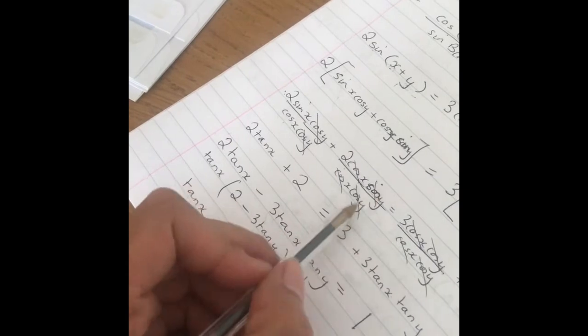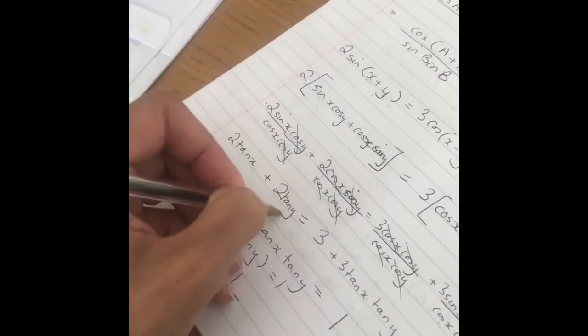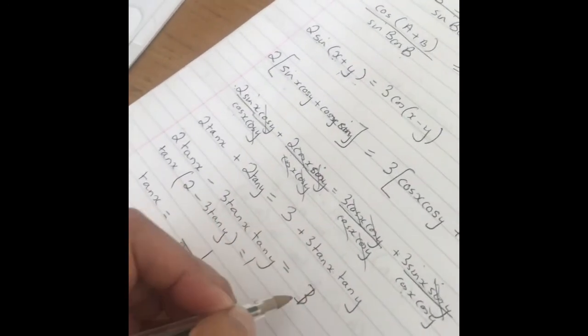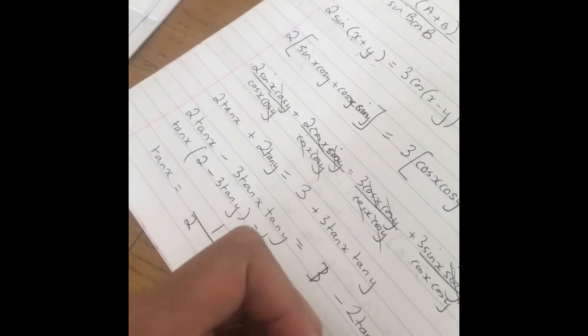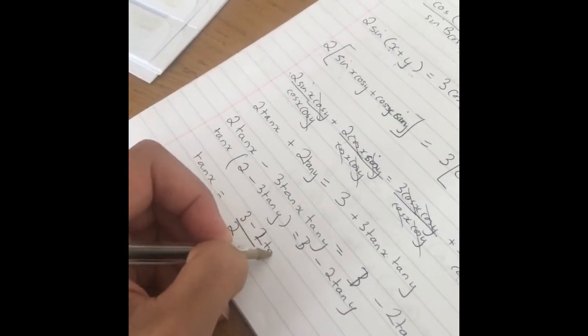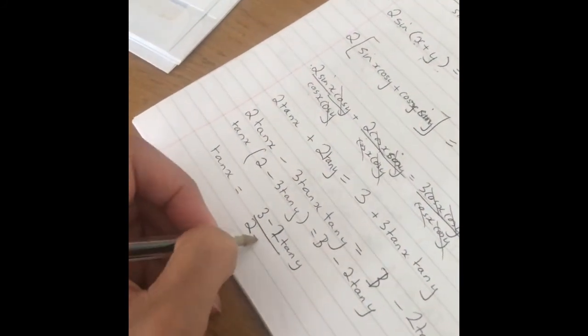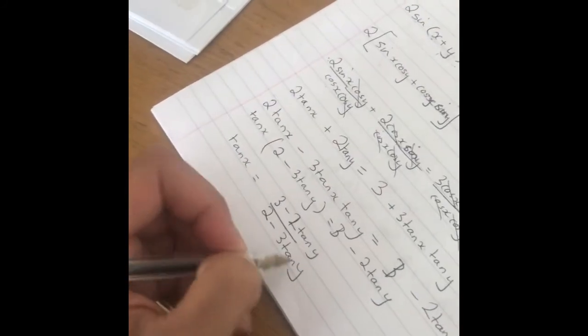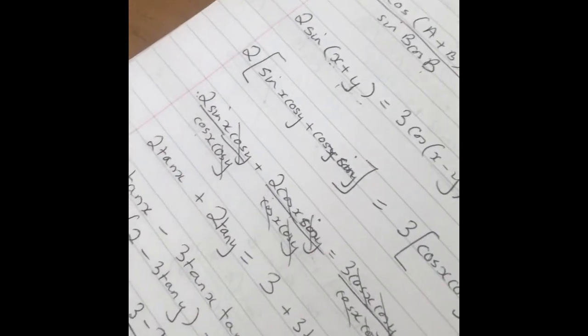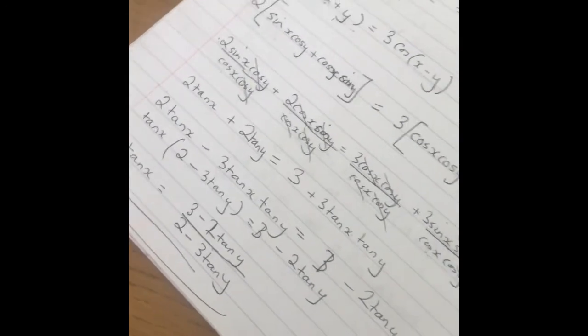So sine y over cos y actually makes a tan y there. So here I've actually got 3 minus 2 tan y. So this is 3 minus 2 tan y. And I've got 3 minus 2 tan y here. And then I've got 2 minus 3 tan y on the bottom. That's my denominator, and that's it, I've done it. So got to be careful with all my cos x's and sine x's, but that's essentially it, done. Okay, there you go. I'll just put it all over there so you can see it.